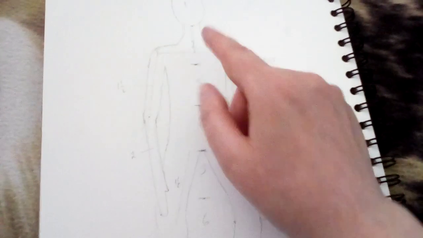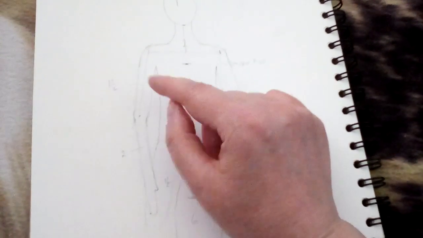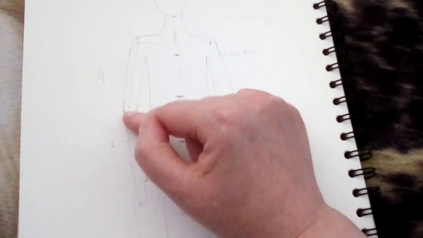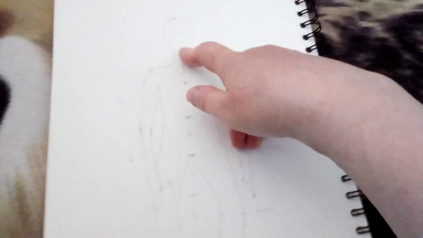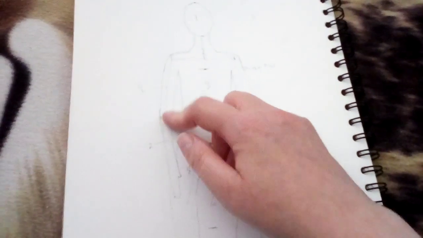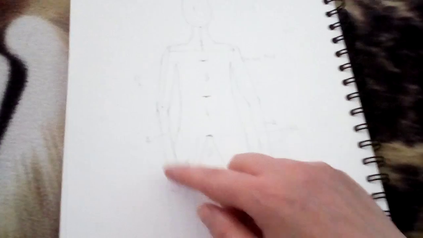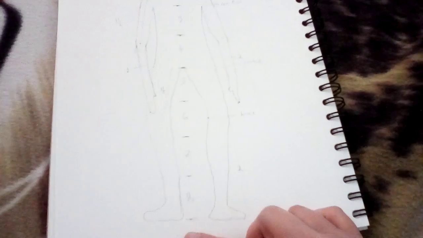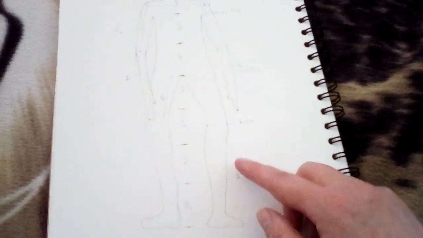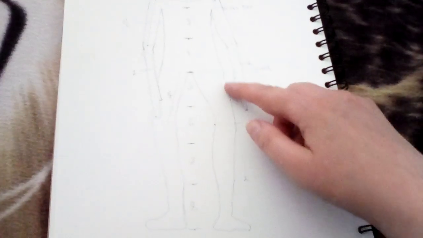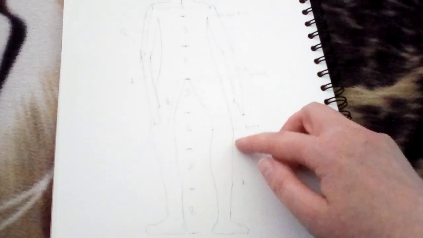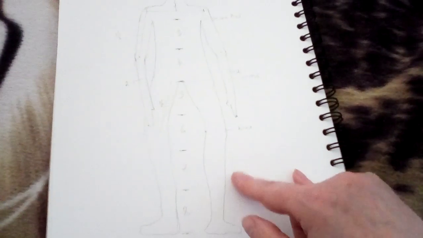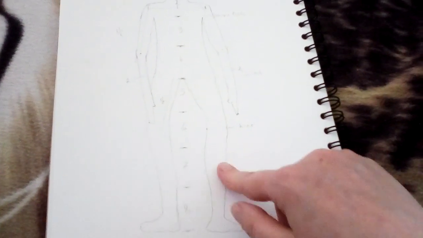Then we had to measure 1.5 head lengths for the upper arm, 2 head lengths for the lower arm, and the same with the legs. Well, sort of, actually, 1.5 to there, and 2.5 to there, and it says 2 here, but there's actually more like 2.5.